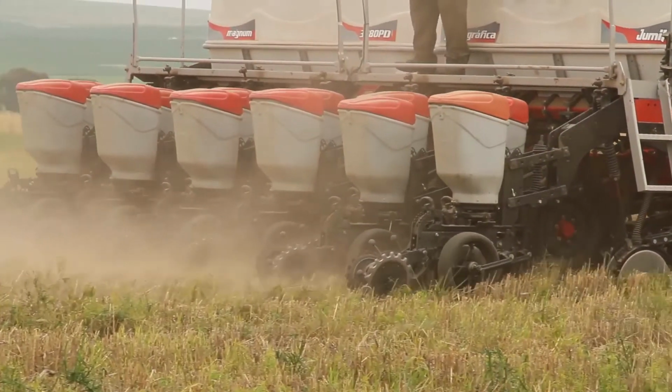So Hendrick, tell us, what exactly is conservation agriculture and what does it entail? Conservation agriculture comprises a couple of principles or practices that need to be applied simultaneously and with quality. The first one is minimum mechanical soil disturbance. So we don't want to disturb the soils. We want to plant directly into the soil without plowing and with a no-till planter.